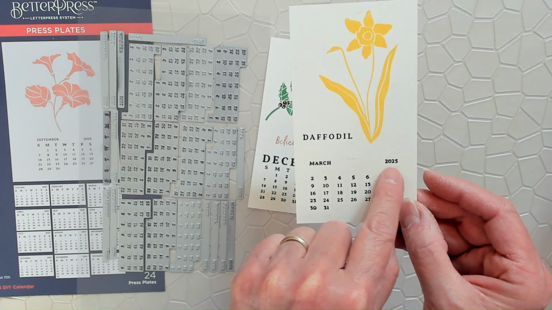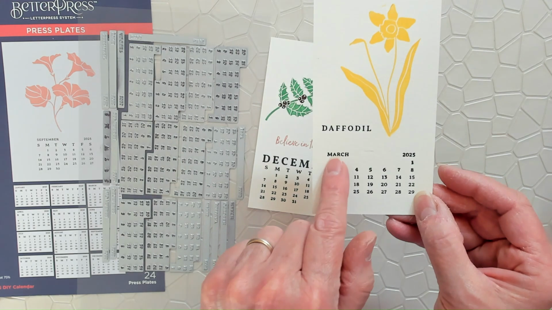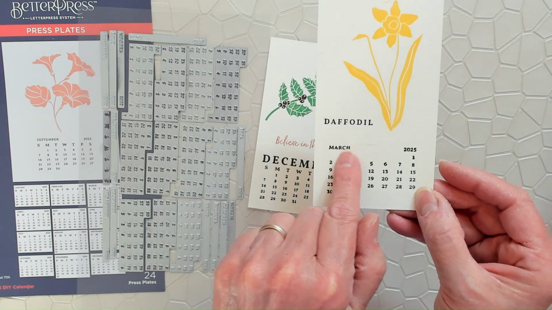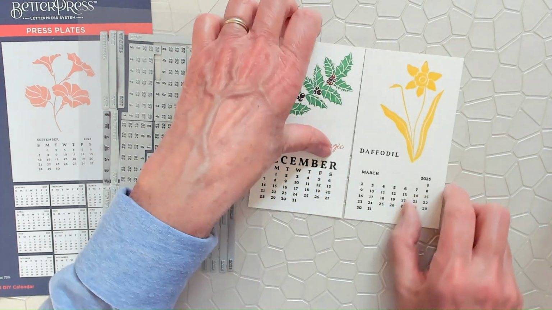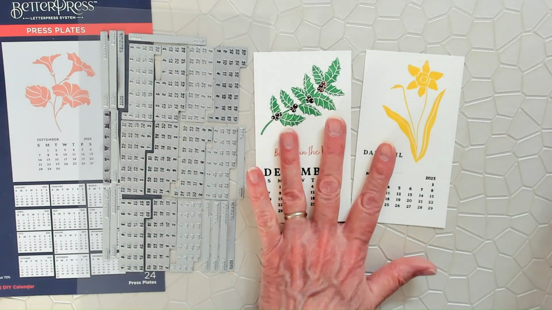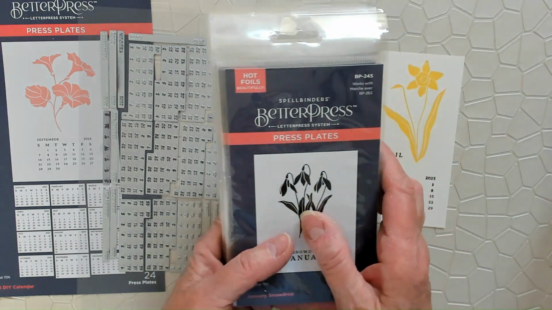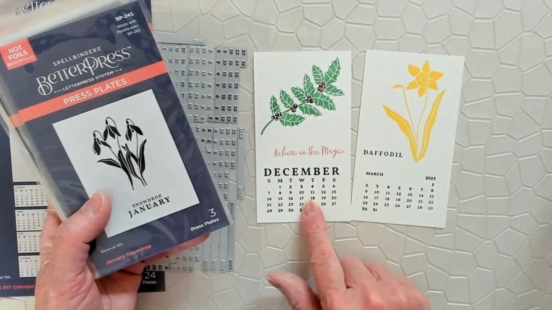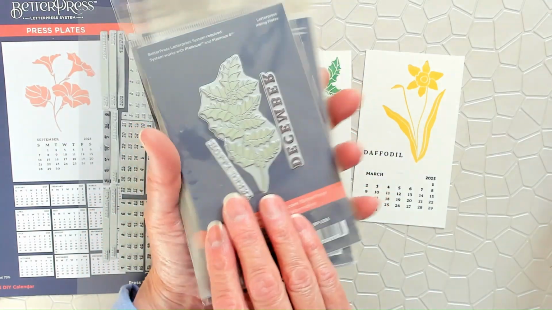I forgot to put Monday, Tuesday, Wednesday, Thursday, Friday on this one, but you could still see how this works with the small month and then the year 2025. And then there's a coordinating set, of course, where the flowers come from, and then they have a larger month press plate. And that's what I used for my calendar, but I just want to show you where they come from.